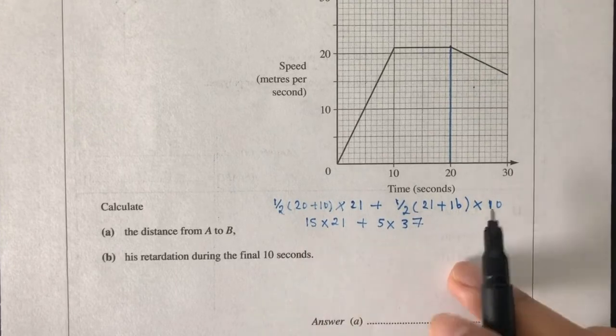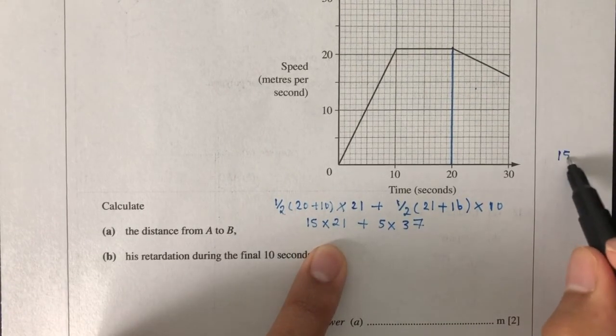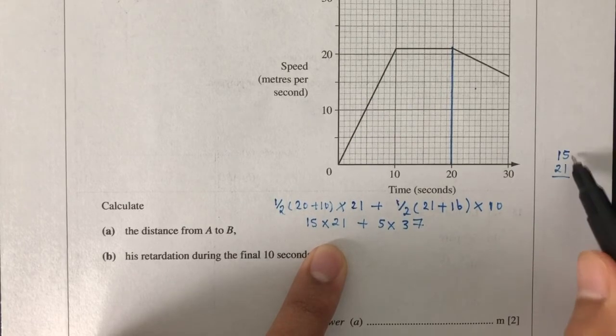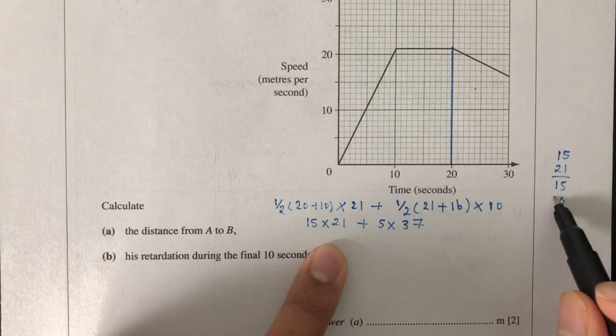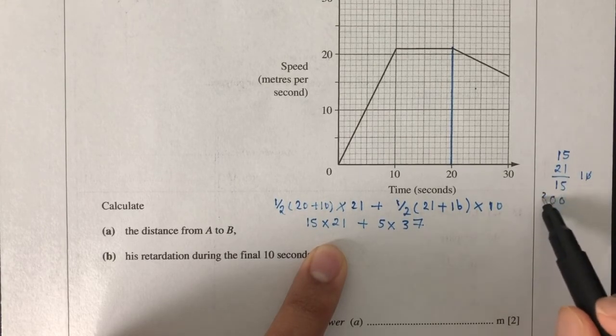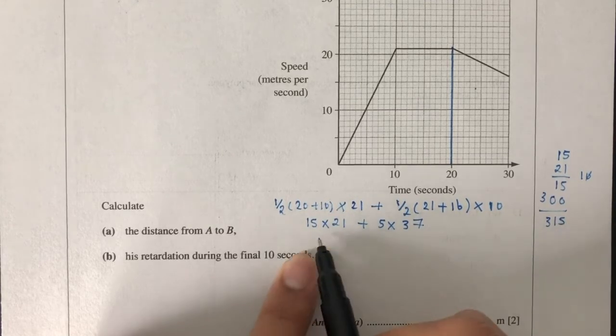So let's solve one by one. So first one, 15 times 21. That will be 315. That's the first part.